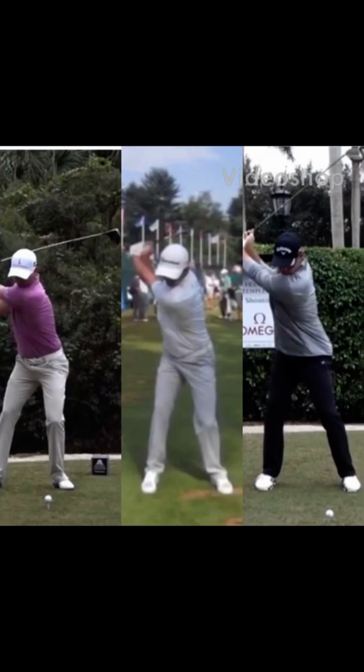So Zach Johnson, as you can see, his left hip is more over his left foot. Justin Rose is left hip sort of inside the left foot, and Gary Woodland left hip is almost inside where his ball is. So as you can see, they all work differently. So which one's for you?